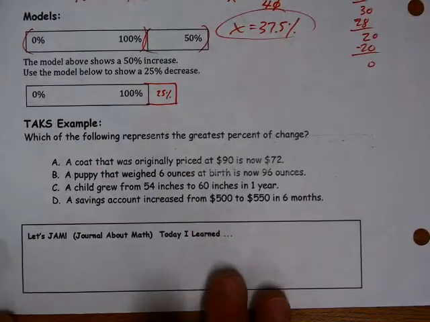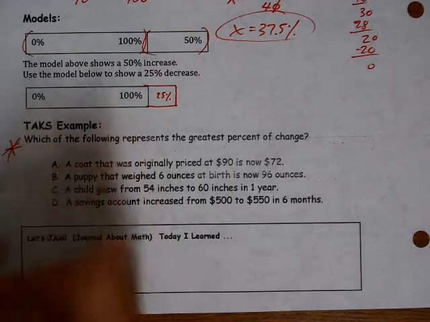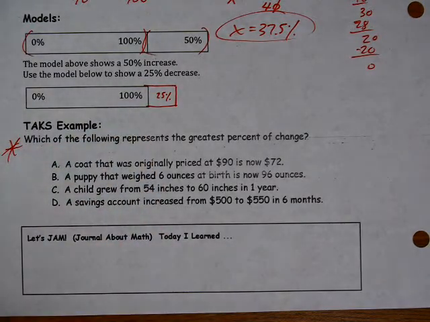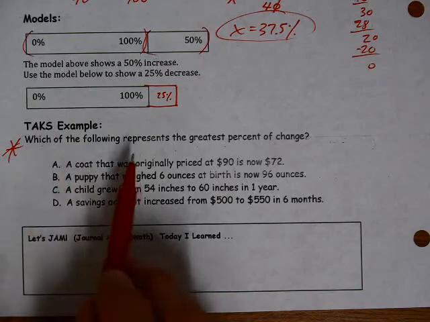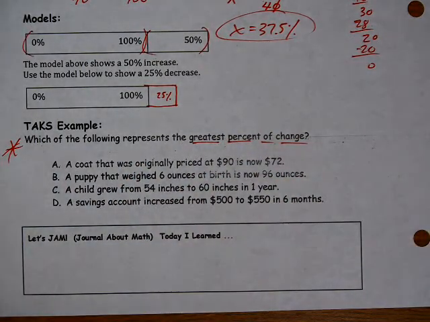Okay, last one, tax example. This is what you need to do before you come to class, okay? You're going to figure out which has the greatest percent of change. So you got to do all 4 of those. So make sure you get that done.